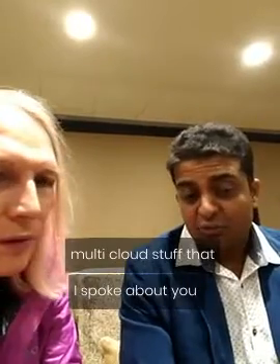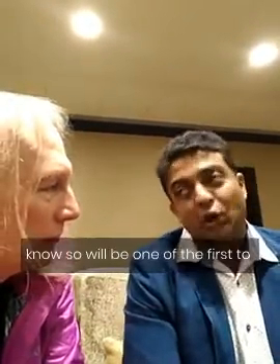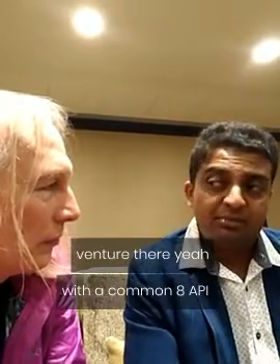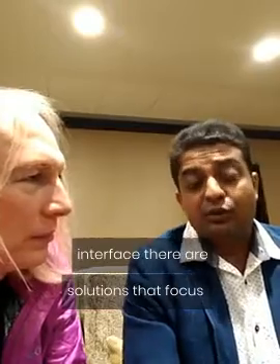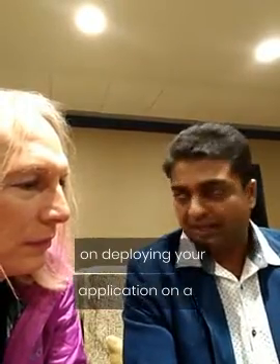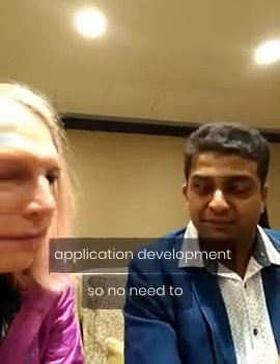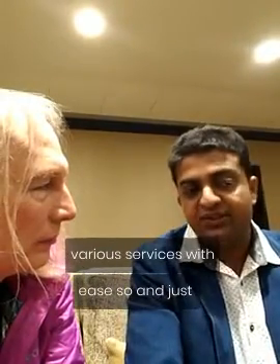The multi-cloud stuff that I spoke about on AWS and Azure, no. So we will be one of the first to venture there with a common API interface. There are solutions that focus on deploying your application on AWS and Azure. We are focused on application development, so talking to various services with ease.